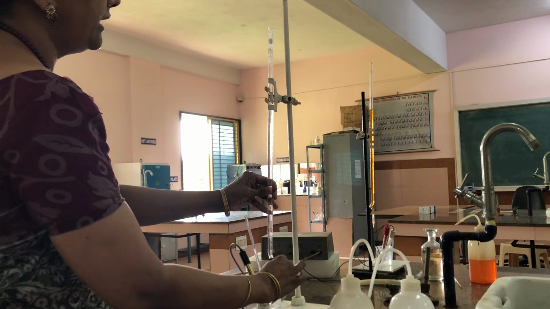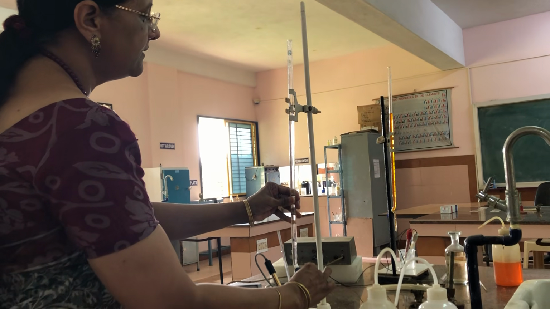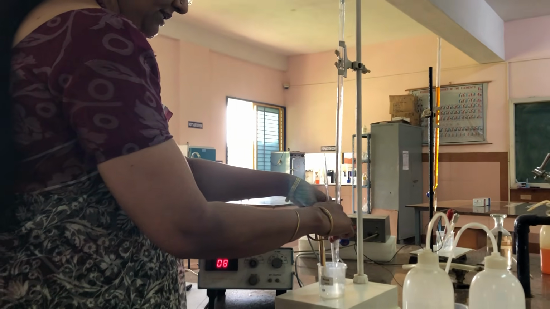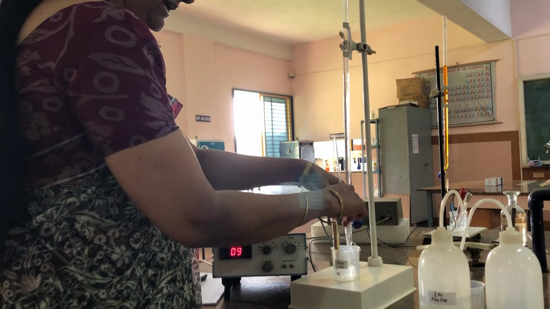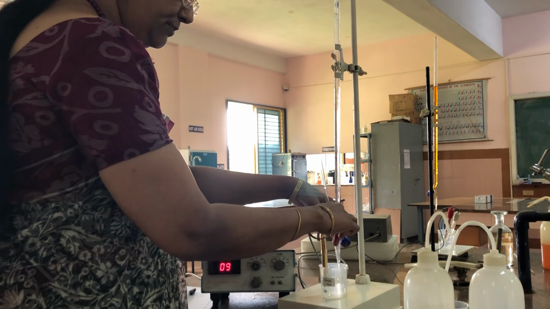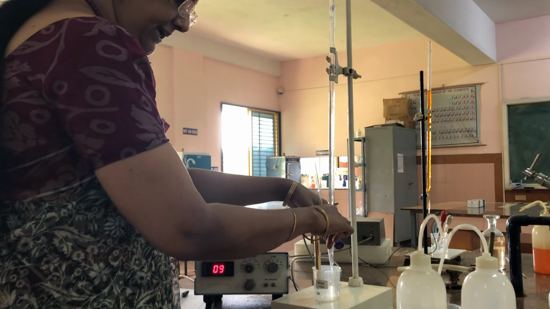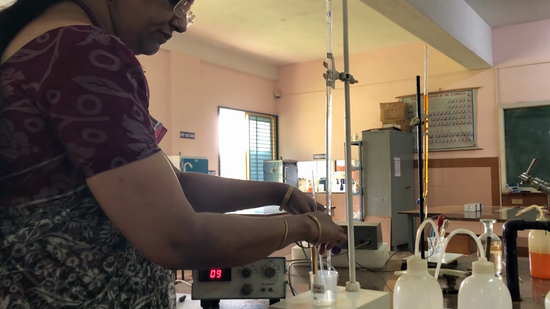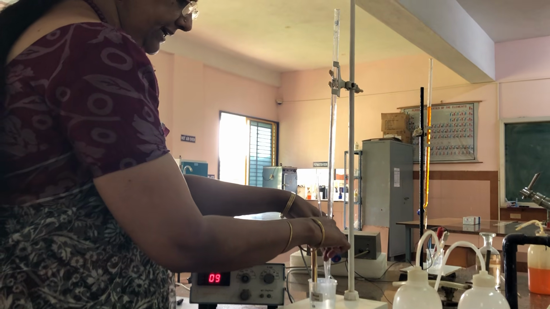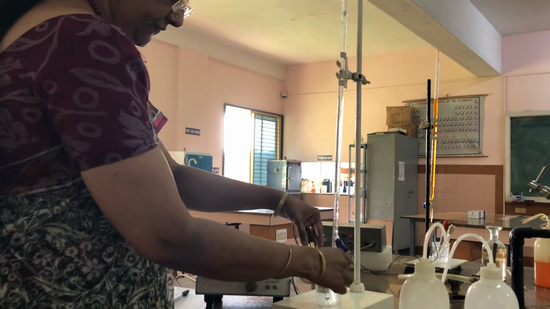Again I am adding 0.5 ml, that is from 5 to 5.5. Because of the size of the OH minus ion compared to H plus ion, it is bigger. So because of its bigger size, the mobility of OH minus ions will be less. Because of less mobility, the conductance will be less compared to H plus ions.